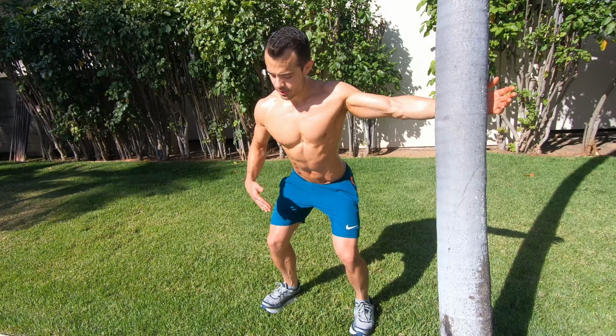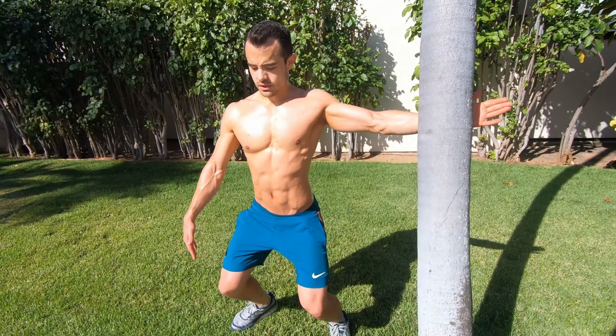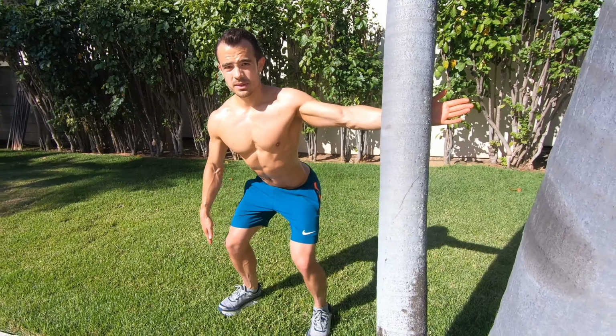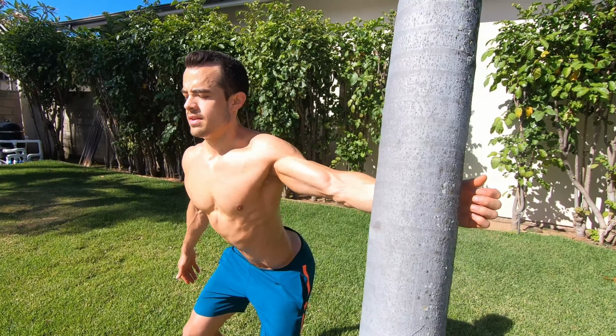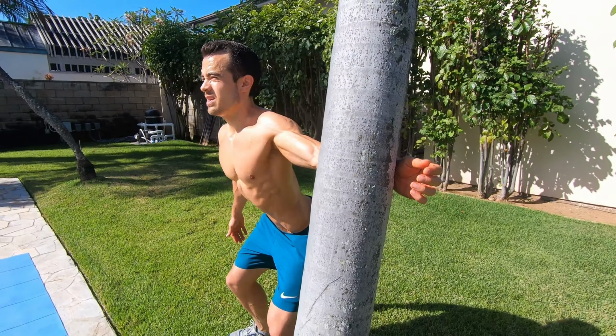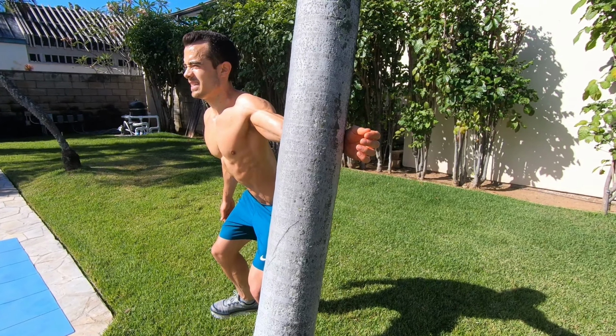Now it's important in the yoga pose to keep the knees over the toes, not over the toes this way, but in line with the toes. Keep your chest up and out. And I'm really pressing in with my left shoulder right now, getting a lot of tension.